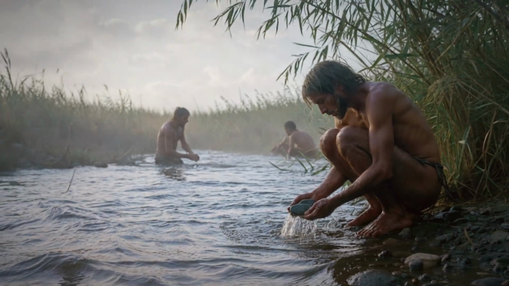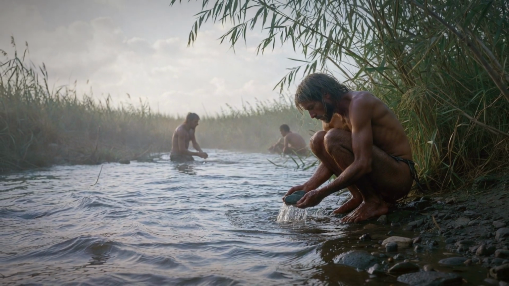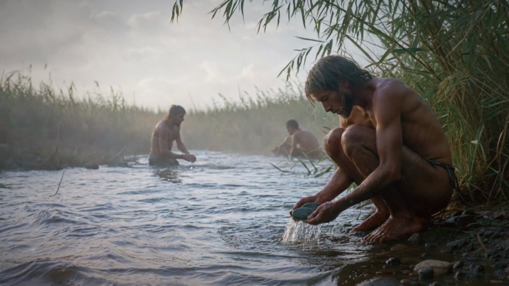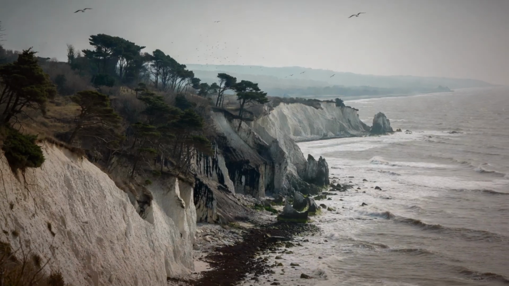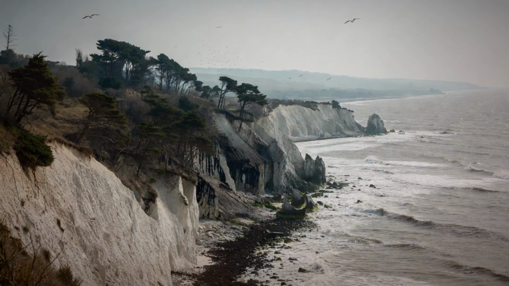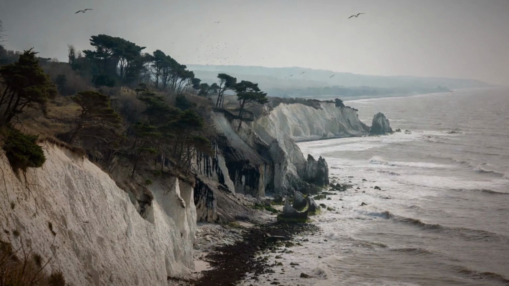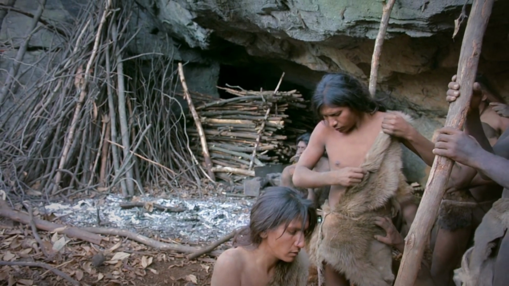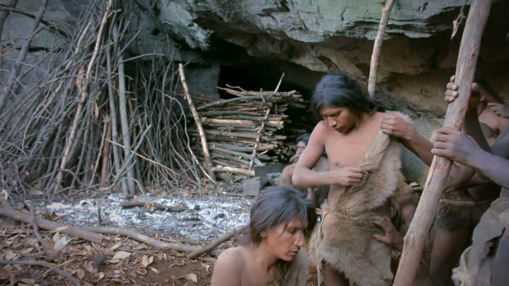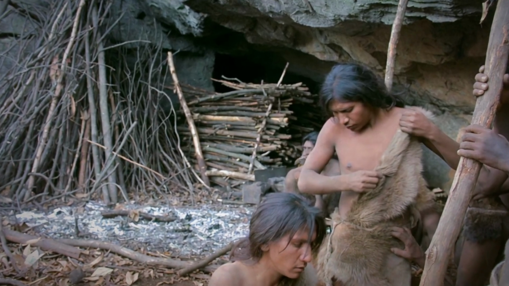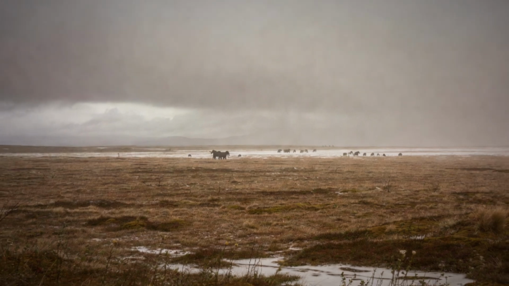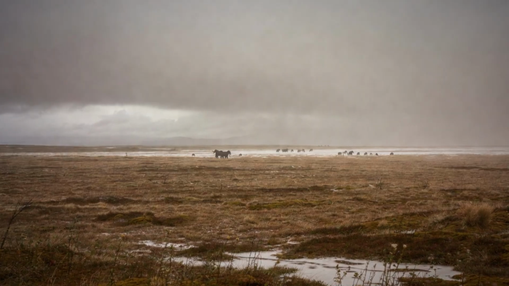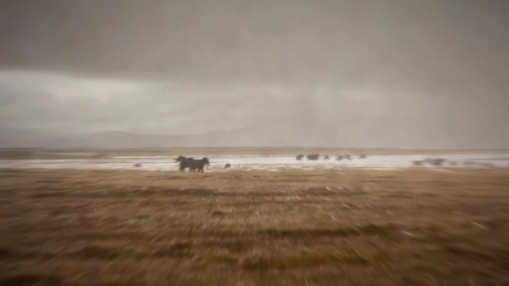Plant resources contributed to Upper Paleolithic diets, though preservation biases mean that this contribution is difficult to quantify. Starch grains recovered from grinding stones indicate that seeds, nuts, and other plant parts were processed. Charred plant remains from hearths at some sites include hazelnuts, acorns, and wild grass seeds. The seasonal availability of plant resources would have required knowledge of local landscapes and timing of harvests. Some researchers have suggested that plant foods provided critical calories and nutrients, particularly during seasons when hunting was less productive.